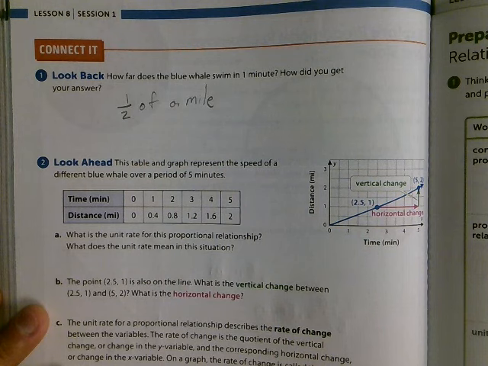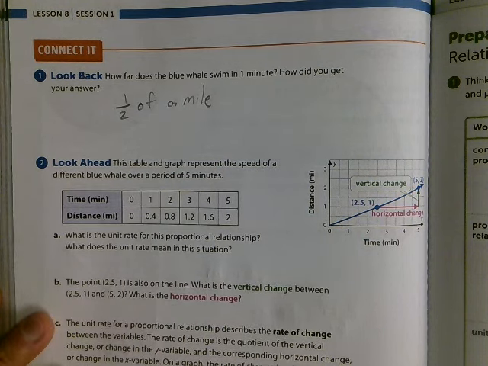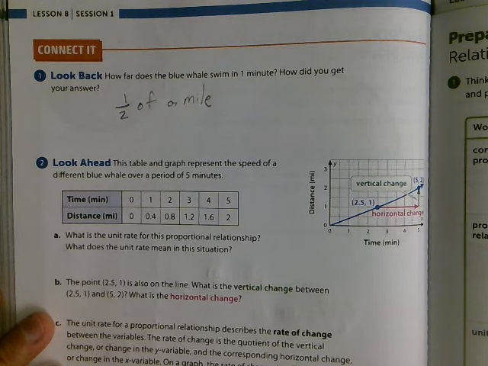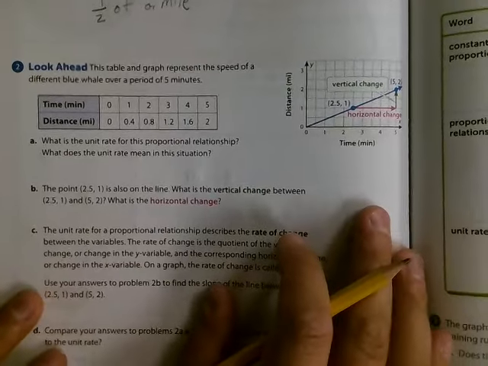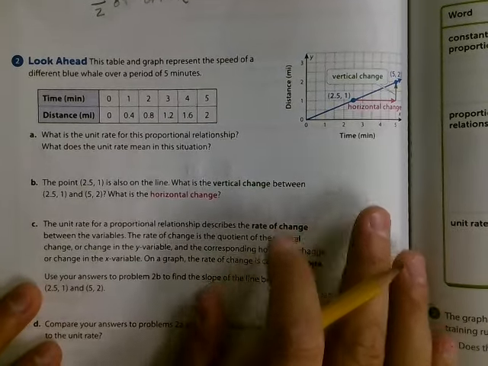And how do we get our answer? We could look back on the graph. We could do our miles per minute. We could do that. All right? So, then we've got this here.